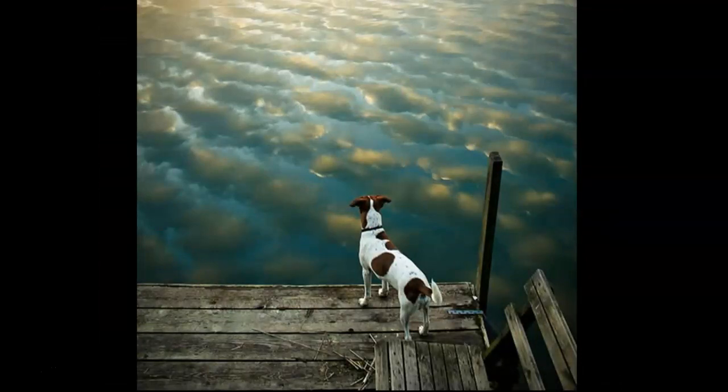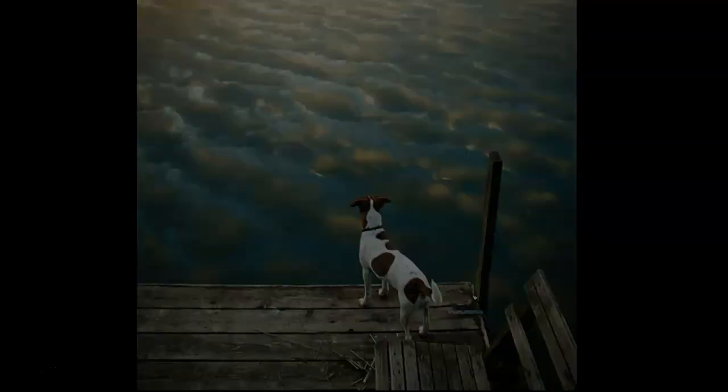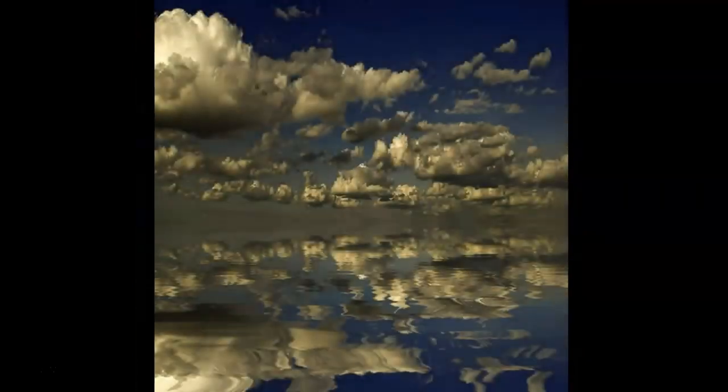I'm not sure if this is real, but it's very interesting. A reflection from the sky that the dog seems to be looking at. This one is real. I think it's in South America.